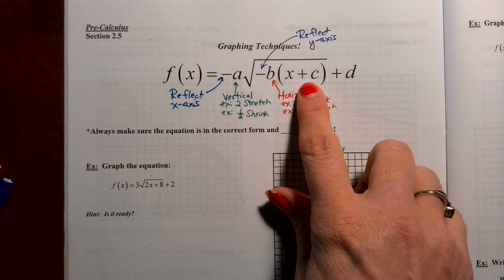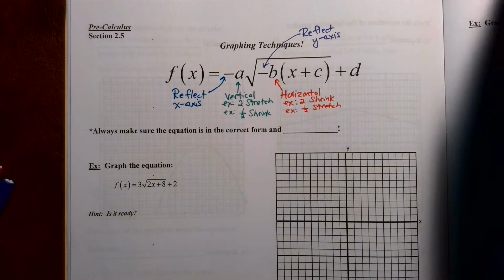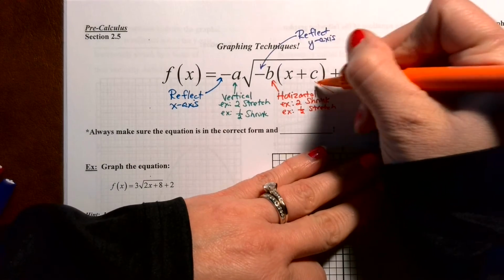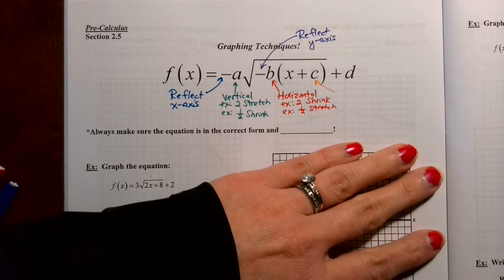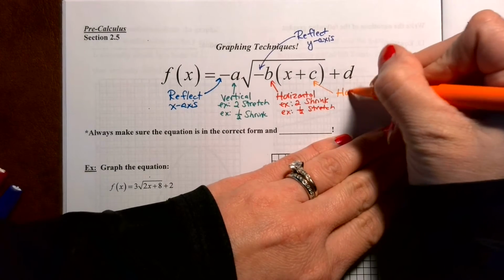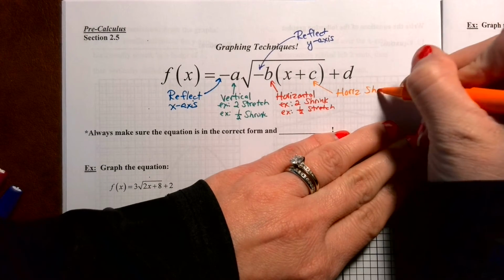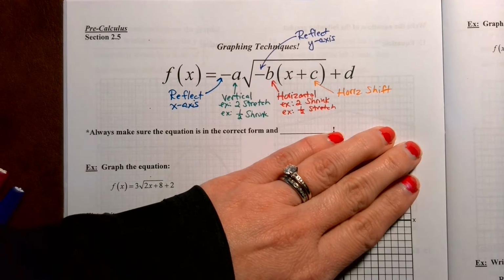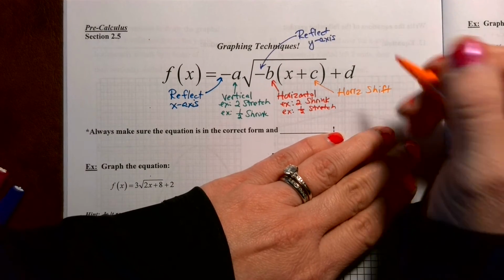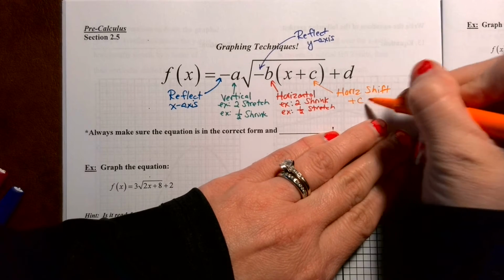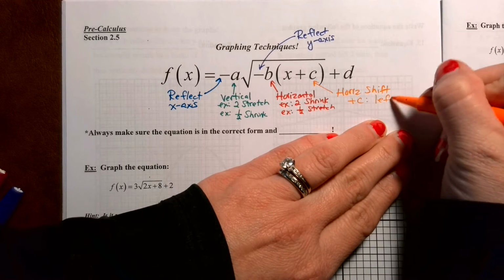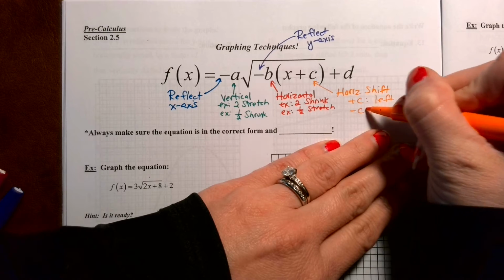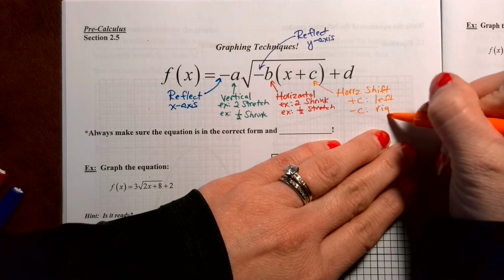If you see a plus C, okay, a plus C, you are going to shift left and right. So this is horizontal shift. And just like horizontal stretch shrink, if you see a plus C, that means you go to the left. And if you see a minus C, you're going to go to the right.